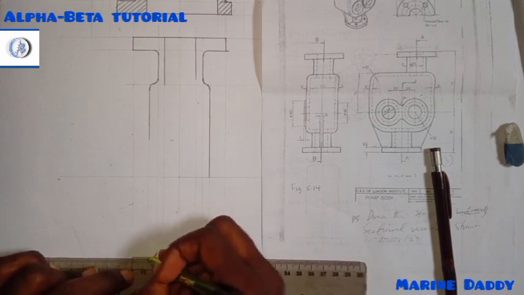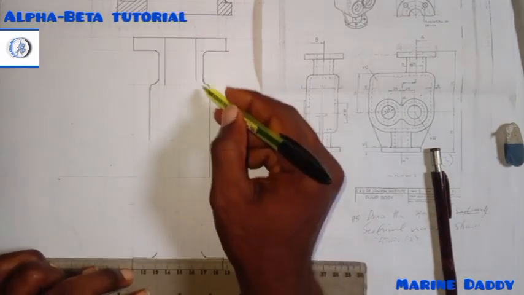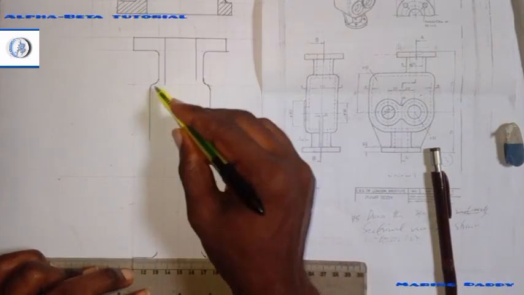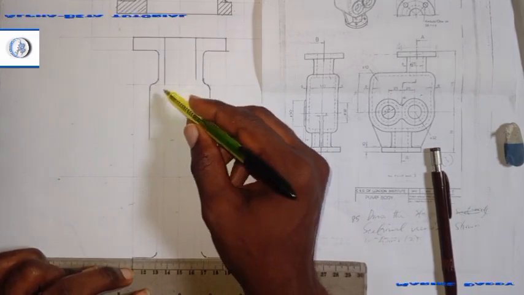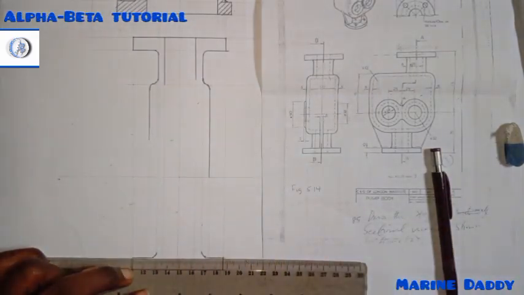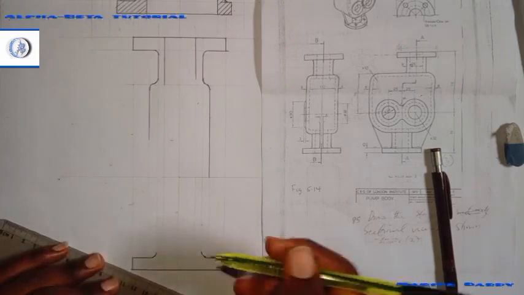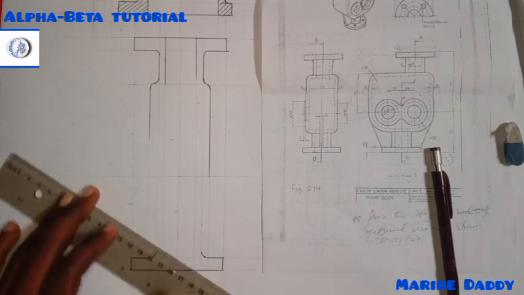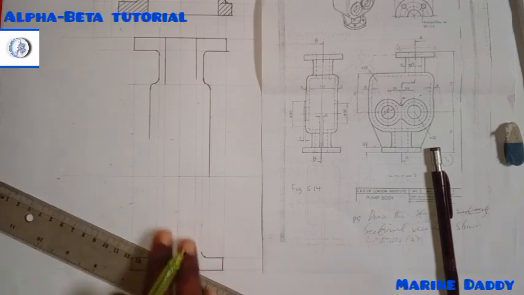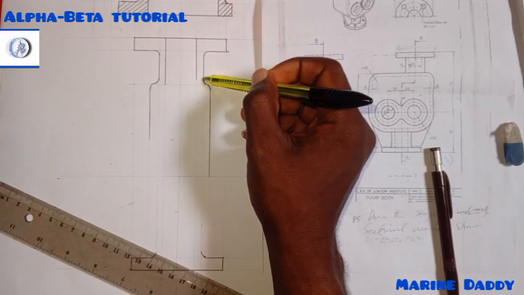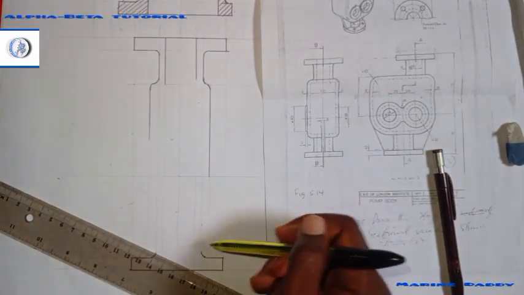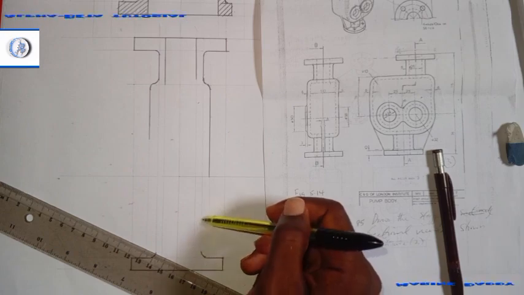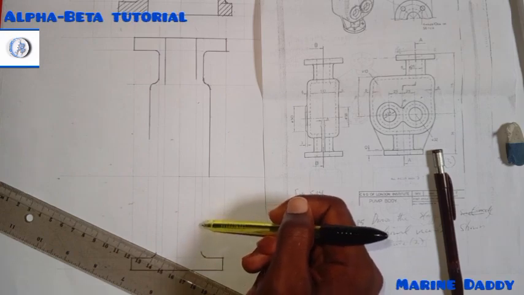Now, this one, they gave you the radius of this curve. They gave you the radius as 5 millimeter. So you need to put that to consideration. So this other part, the length from here to here will be equal to the length from here to the other place.